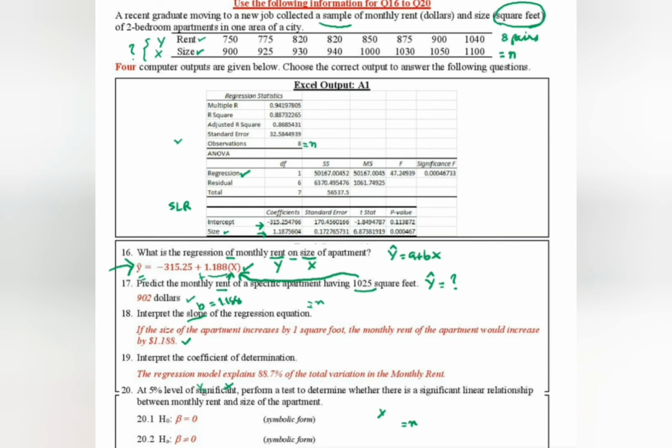Interpret the coefficient of determination r square. So where is r square? R square is given here. So this is 88.73, nearest, over 100. So this is 88.73%.